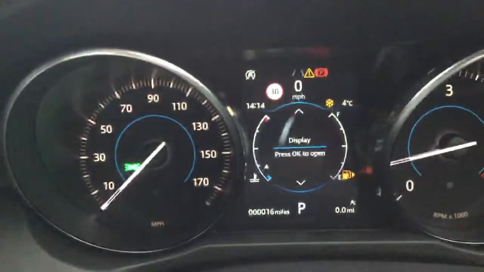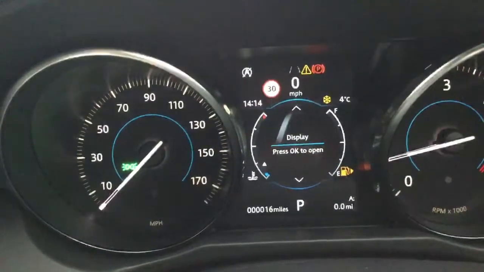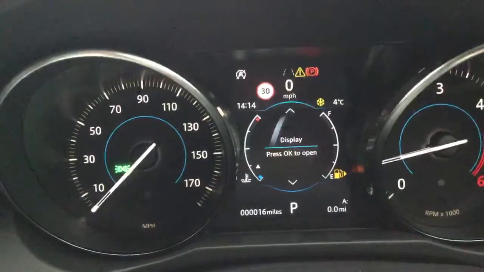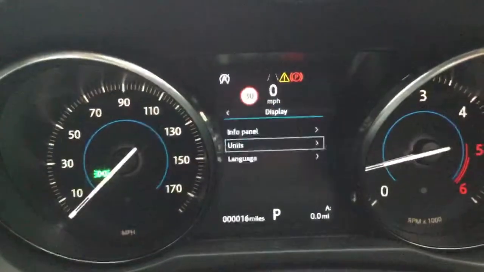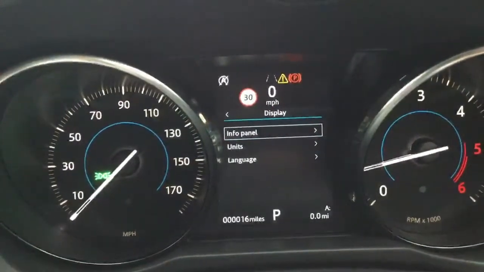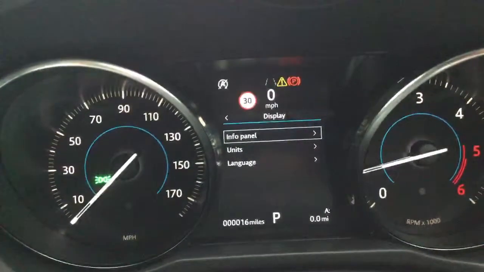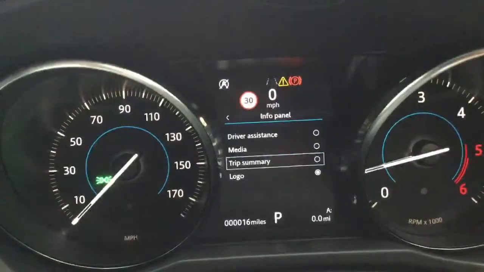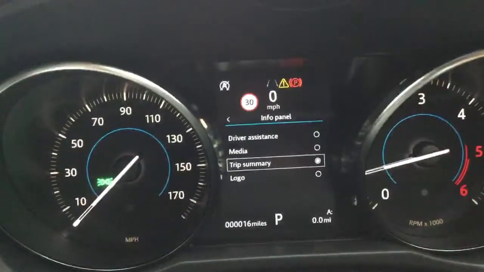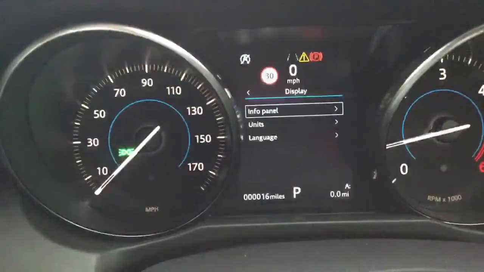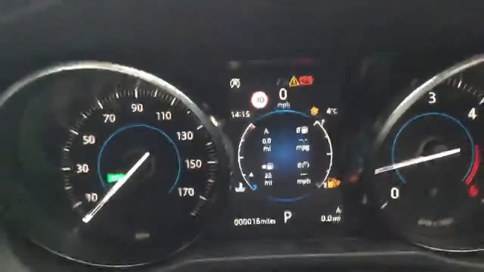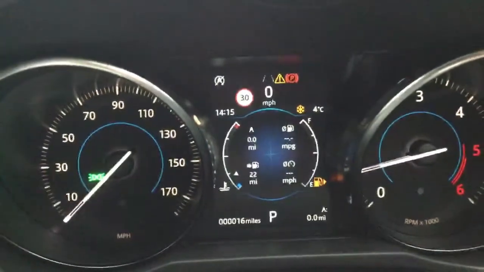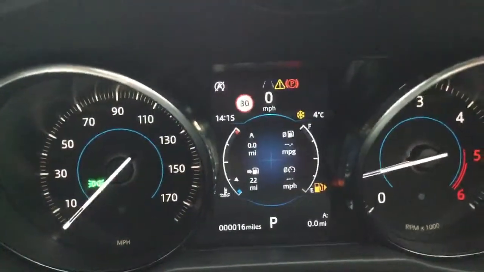You just press the menu button on the left hand side of the steering wheel. Scroll up or down until it highlights this one which says display. Press OK. Go up to the info panel using the up and down buttons next to the menu button on your steering wheel. If I go to the right, I can then choose, let's choose trip summary. So activate that and then go all the way to the left using your left hand button out of the system, and again, and there you go, you have the trip summary in the centre there for you.